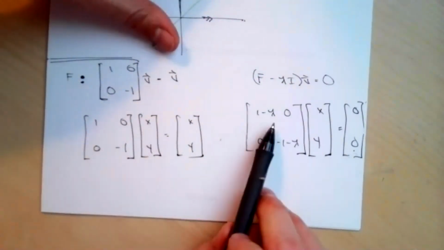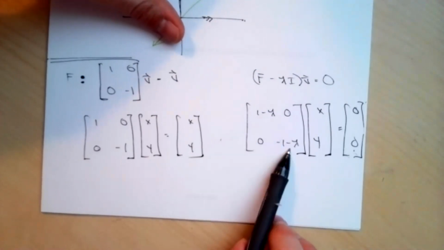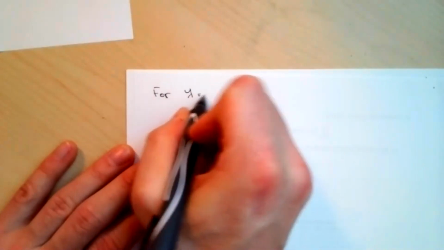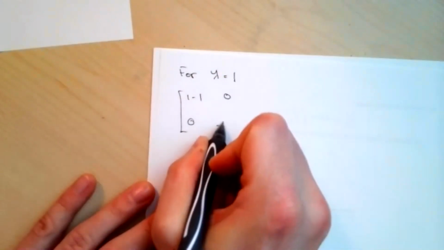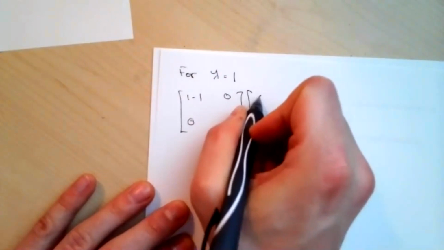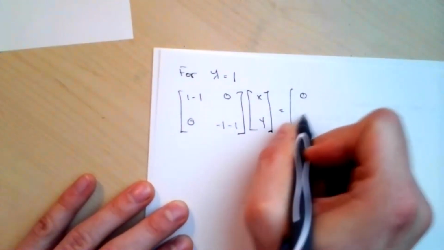And I should say, moreover, since we know our values of lambda at this point, we're going to plug in our values of lambda and then solve from there. So we'll start with lambda equals 1. We are trying to solve 1 minus 1, that'll give us a 0, -1, times x y equaling 0, 0.